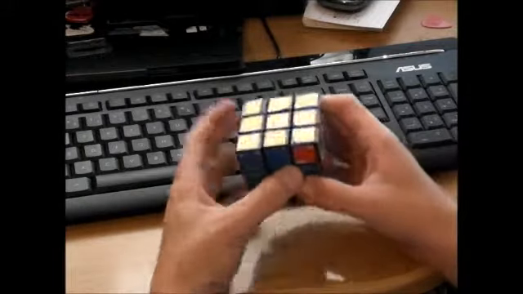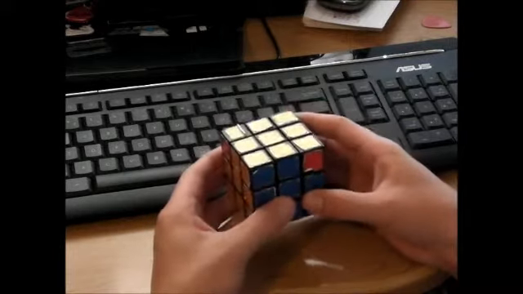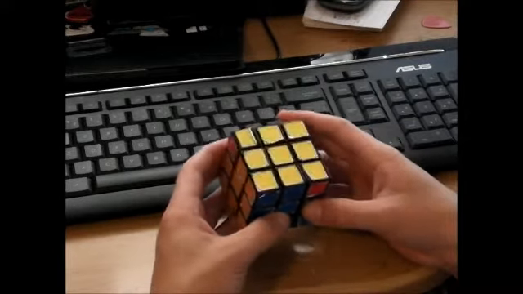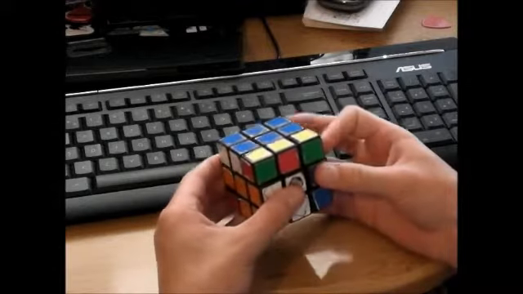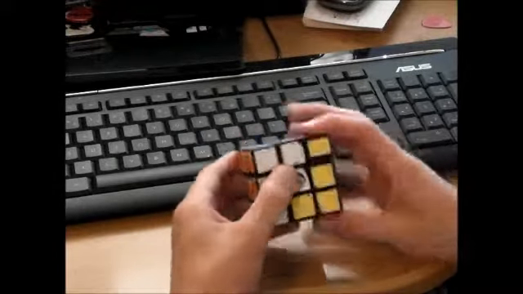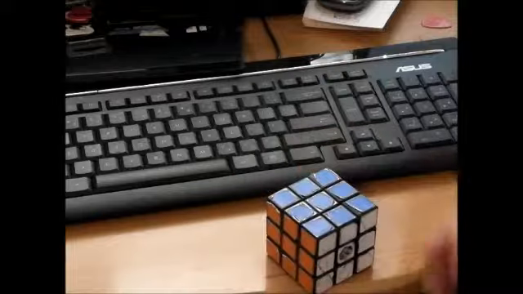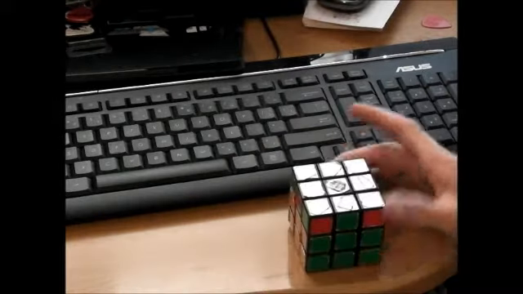Okay, so in this case, we actually need to go this way, but that means we're going to have to do this algorithm twice. So once again, X, R', U, R', D2, R, U', R', D2, R2. We do it again. It solves our cube.